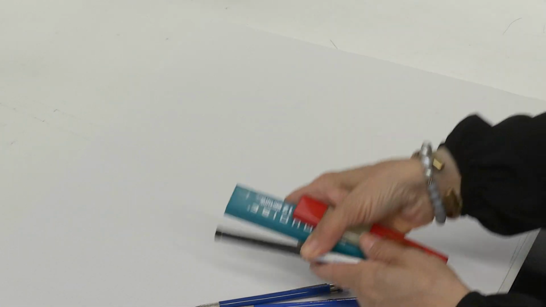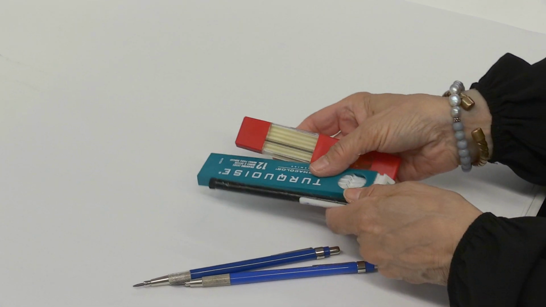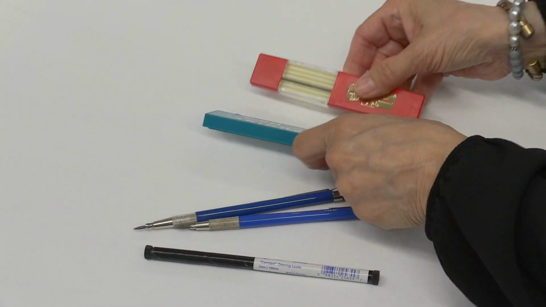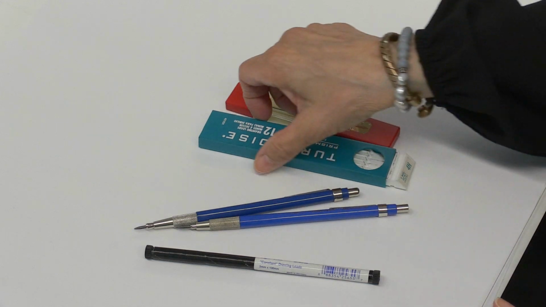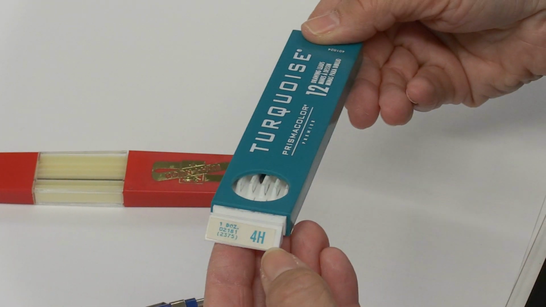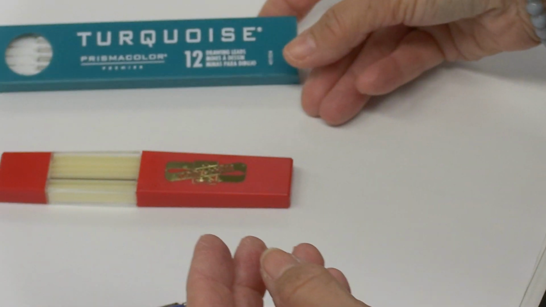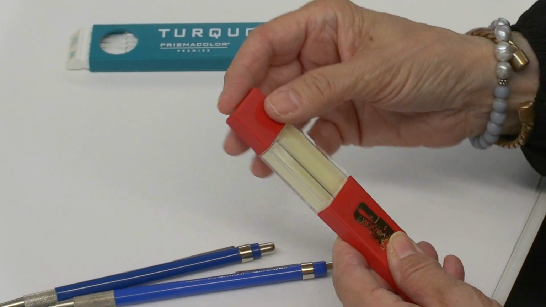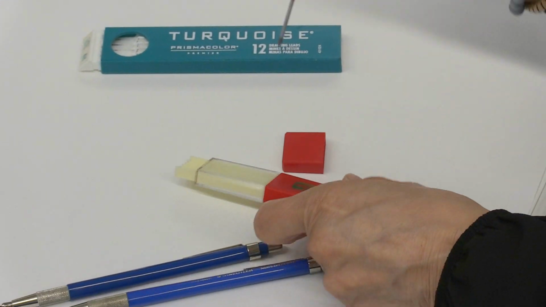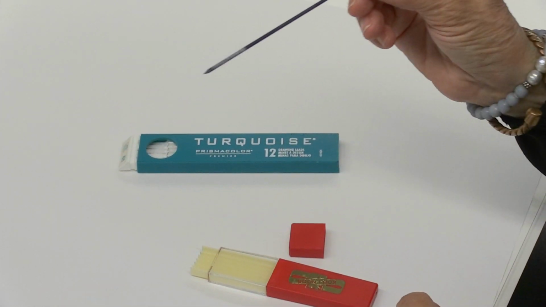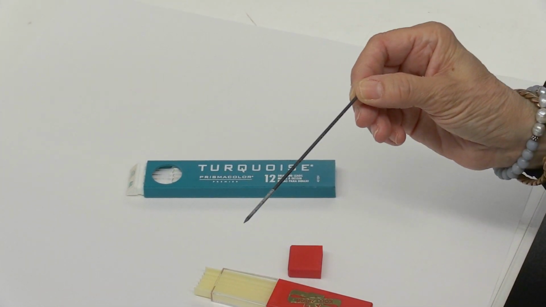There are different leads that you're going to need, and they come in different packets. They can be in a tube, they can be in these slide cases, but the most important thing is that you know which lead you're using. This says 4H, this one happens to be 2H, and something to take note is sometimes they actually have the lead written on the graphite itself.